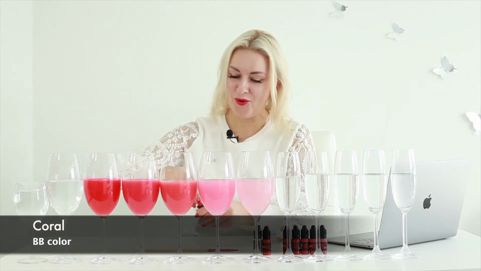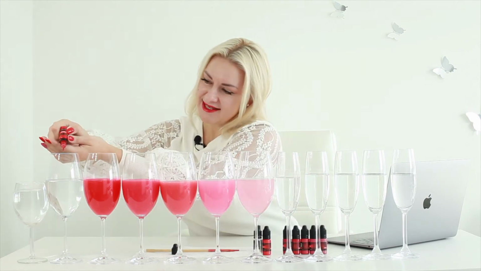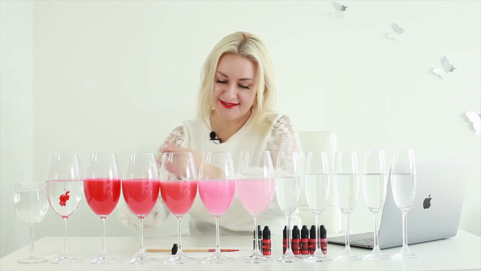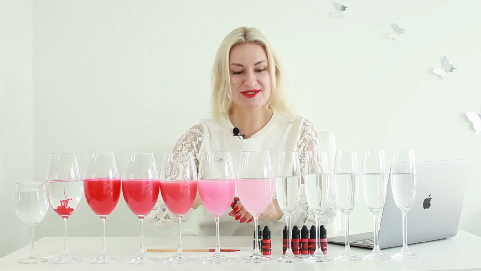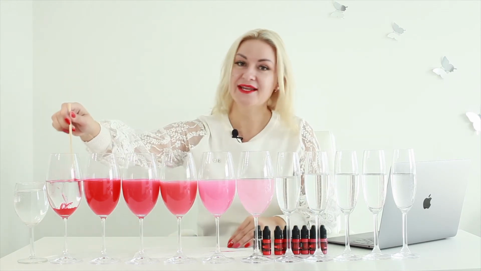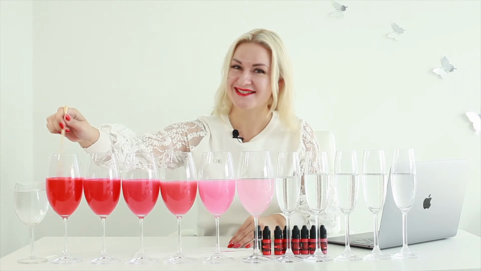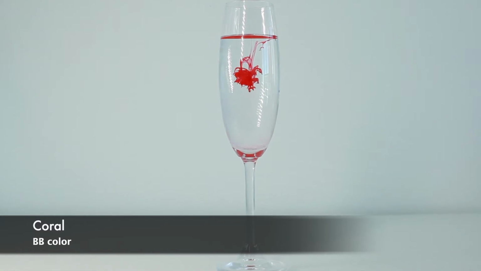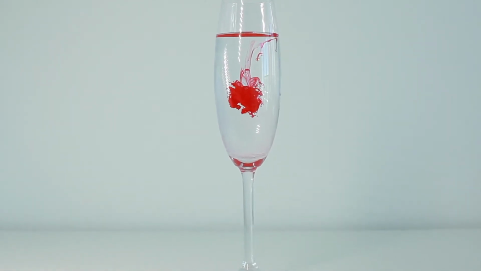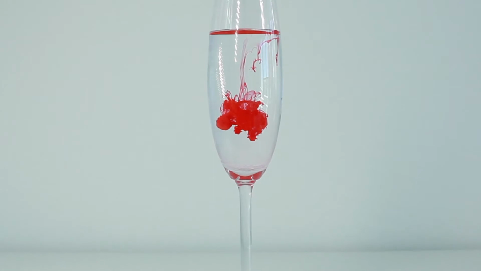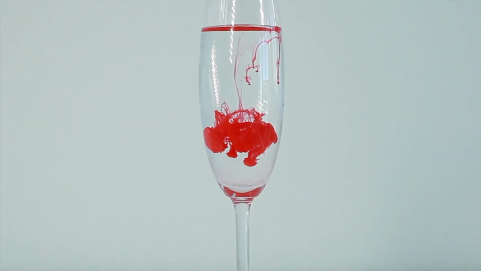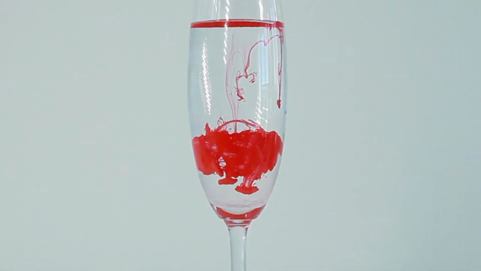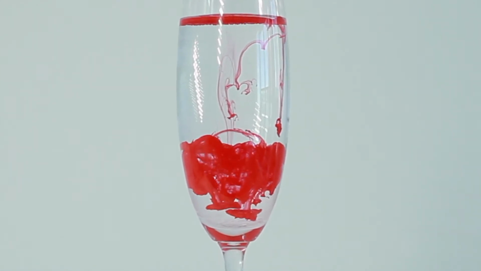Our next one is Coral. Coral has a very bright, warm effect, and you can use this color for any type of skin. Look at this. It has very red lips.